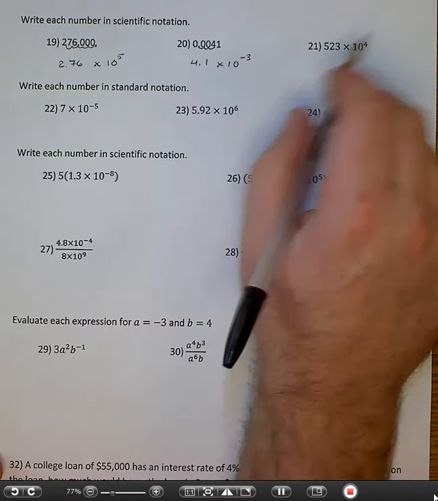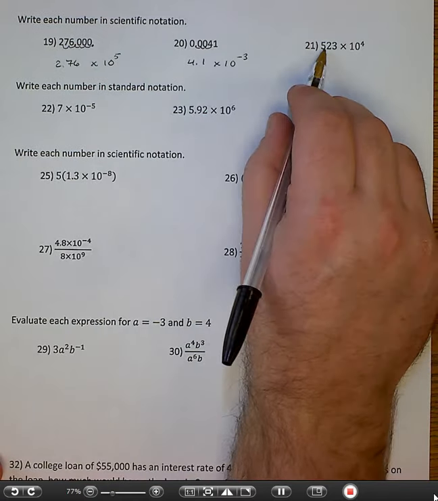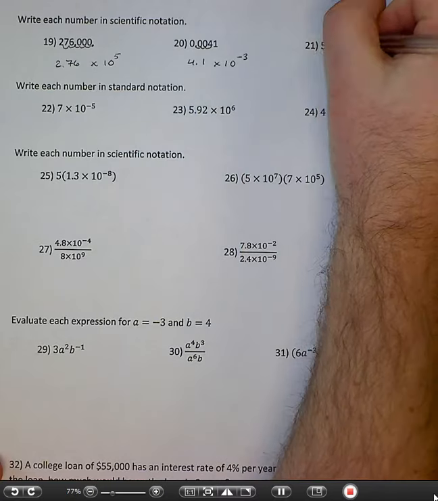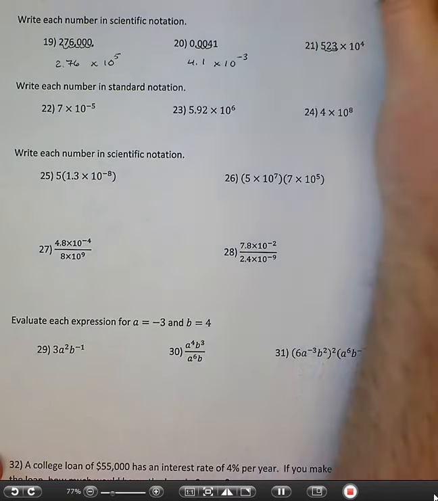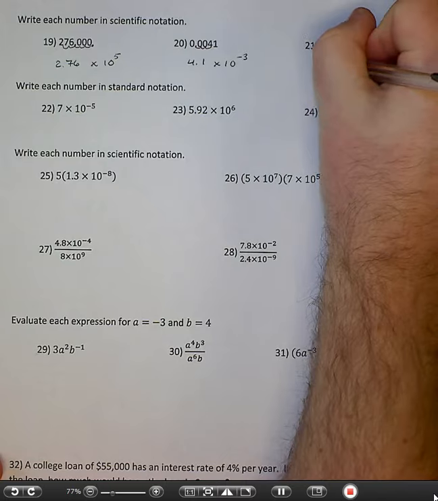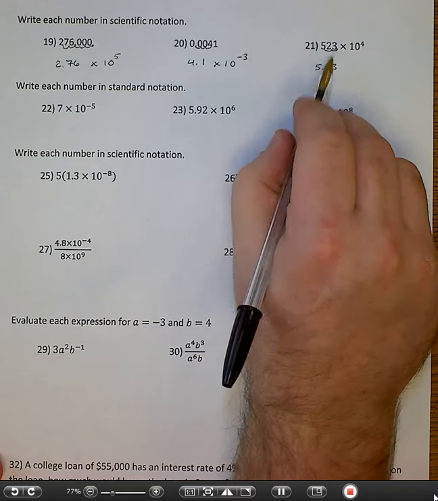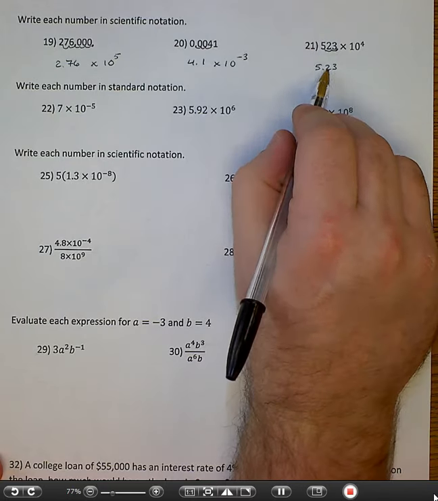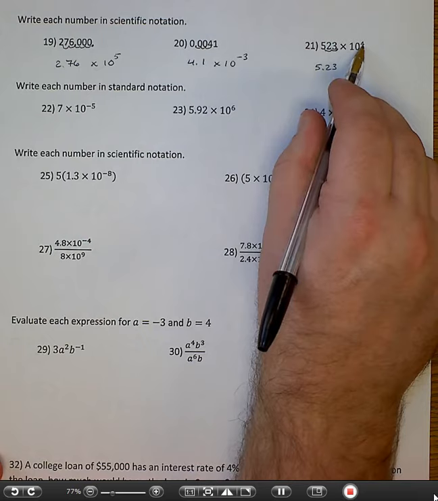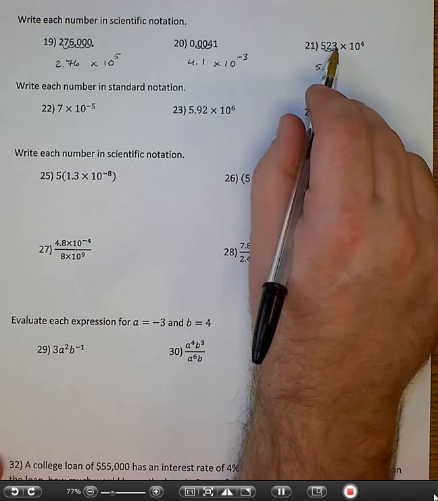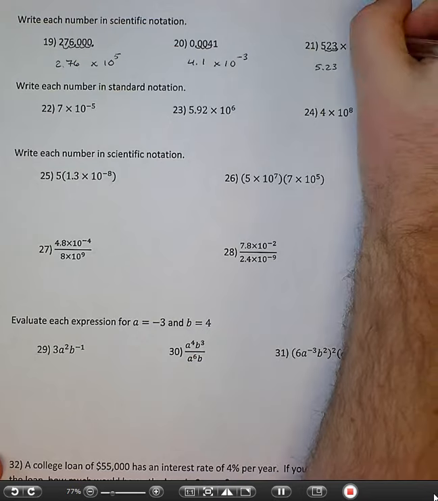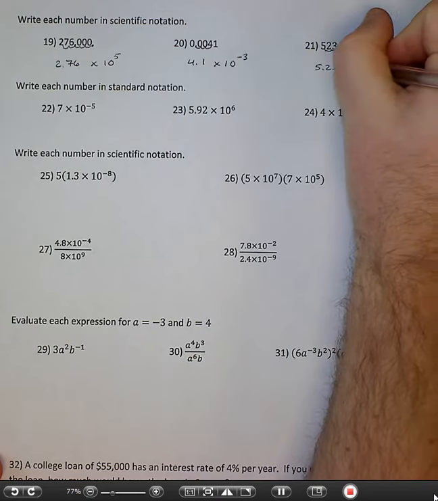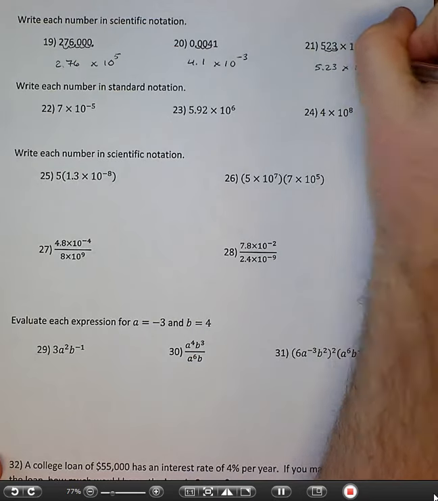This one looks like it's in scientific notation. It's not, because 523 is bigger than 10. It needs to be 1, 2 over, so it's going to be 5.23. And I made 523 into 5.23, so it got smaller. So the exponent needs to get bigger by 2. So you moved it twice, so it's got to get bigger by 2. So it's going to be times 10 to the 6th.